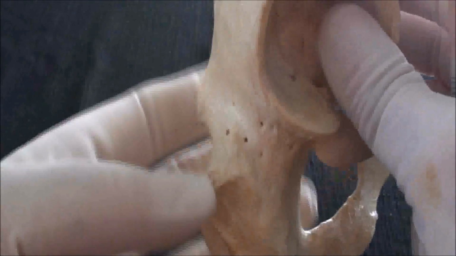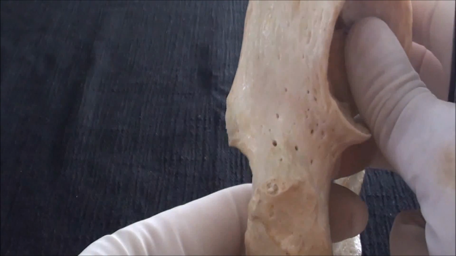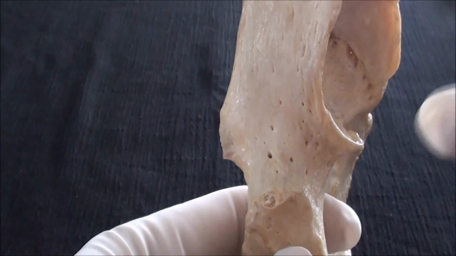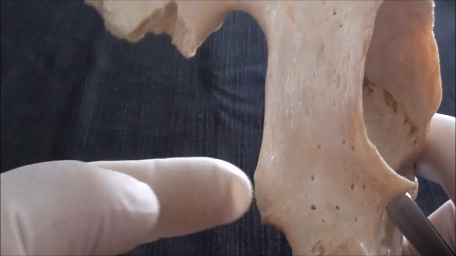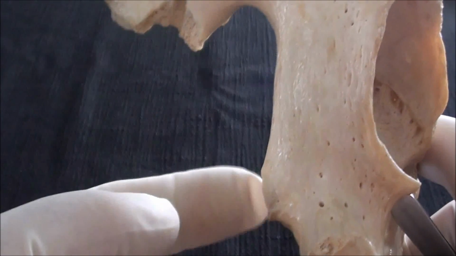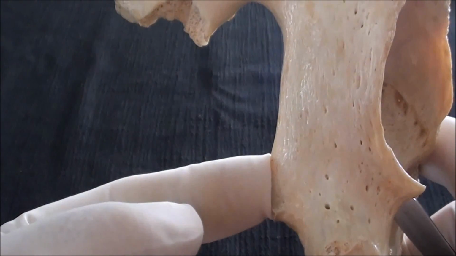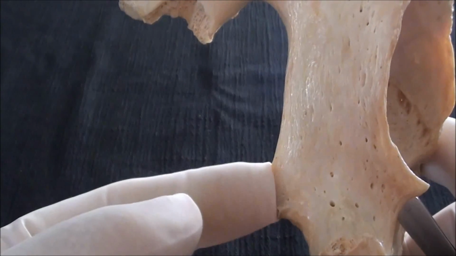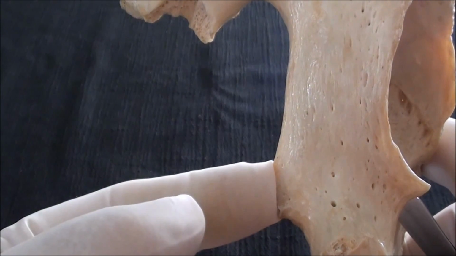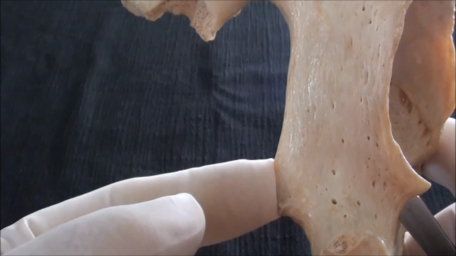If we take a little bit more posterior view in order to see the rest of the ischium, practically hidden behind the acetabulum, we'll find out that there is a big massive spike. This is the ischial spine, an attachment point for ligaments running between the ischium of the hip bone and the posterior aspect of the sacrum.